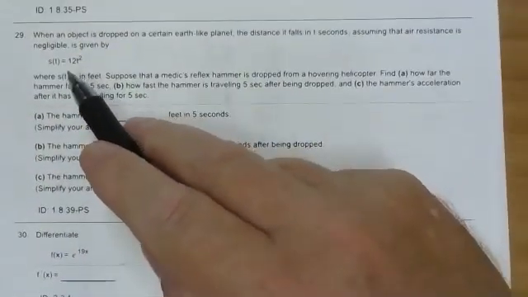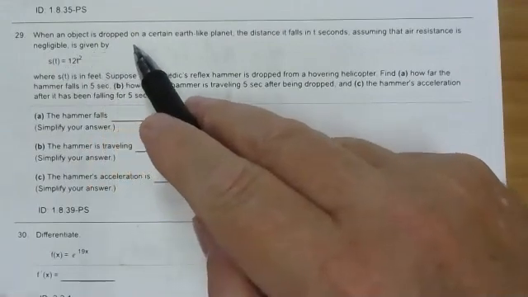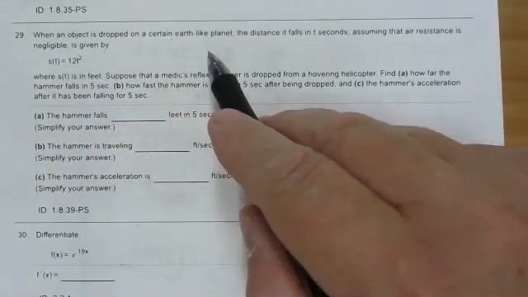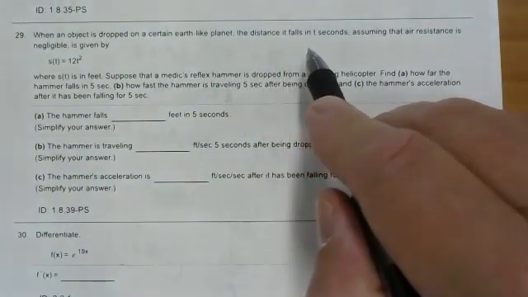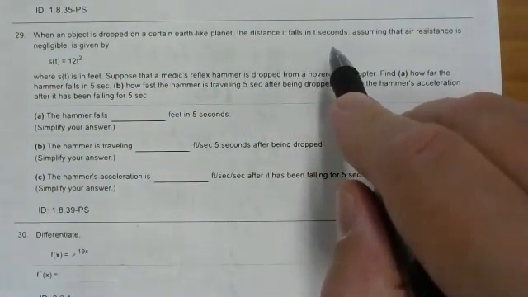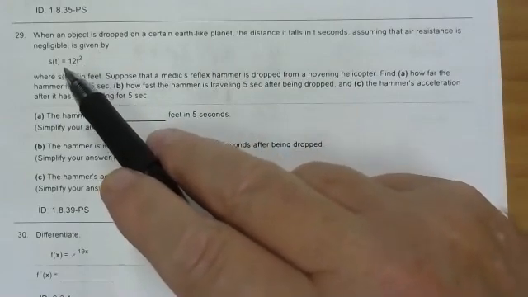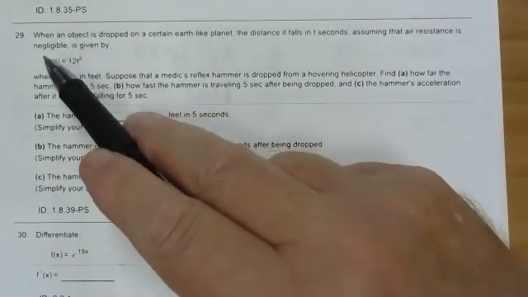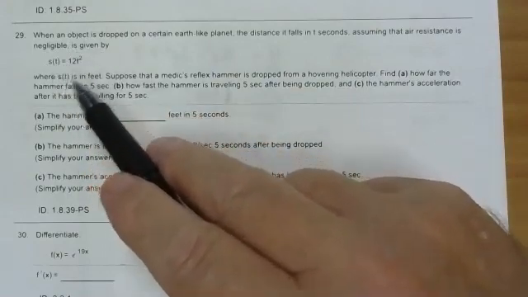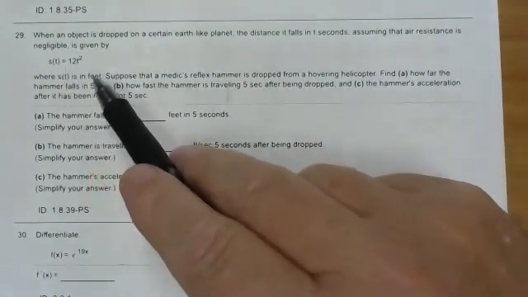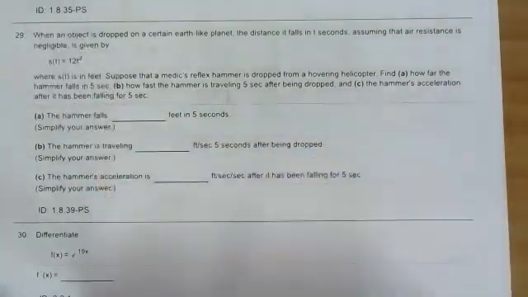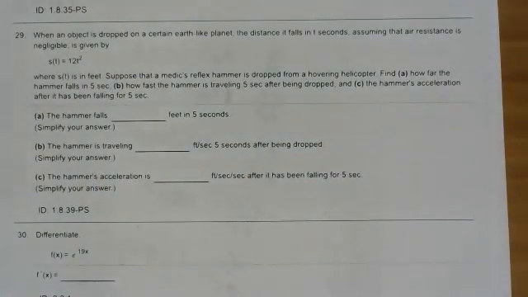And then the last one we do now is another sort of, they give you an equation for the displacement. Object is dropped off a certain Earth-like planet. The distance it falls in t seconds, assuming that the air resistance is negligible, is given by... Sounds like they're in outer space. They dropped something, and this is the distance. I've been calling it displacement, but I guess the better word is distance. Displacement is more like what they use in physics, but yeah, I should have been using the word distance.